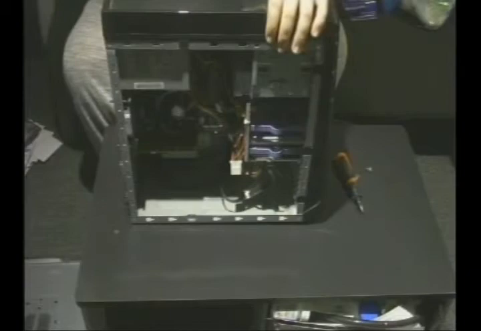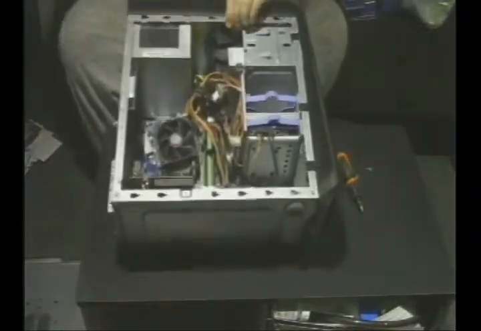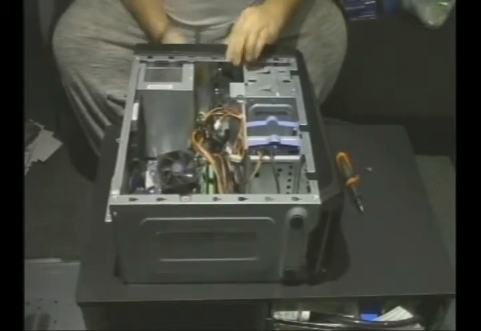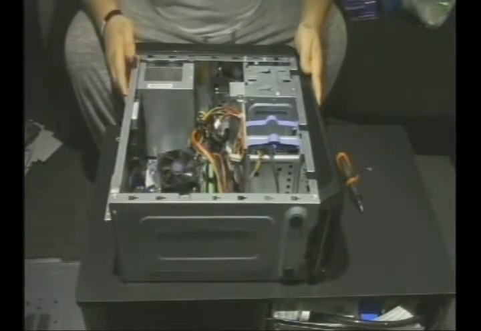Now that we've cleaned our PC out, we're just going to lay it on its side so that it's easier to remove the RAM sticks, which I will show you where to find in the next clip. Okay, our PC is as clean as possible. Let's figure out where the RAM is located and how to remove it.